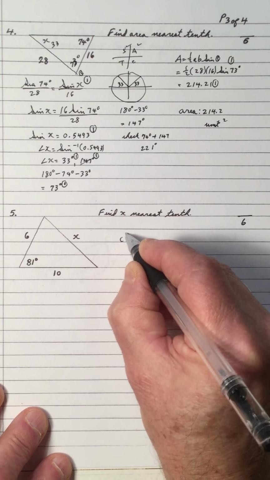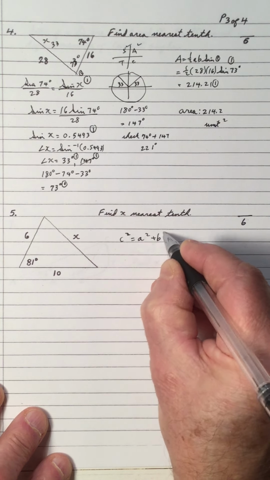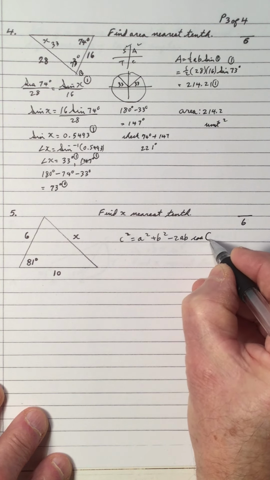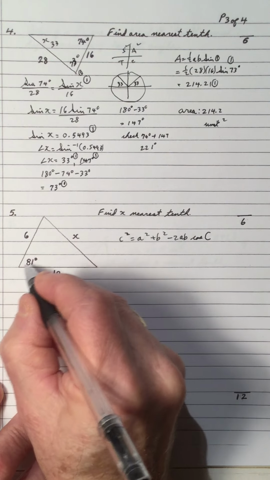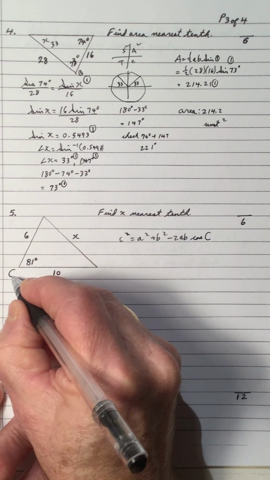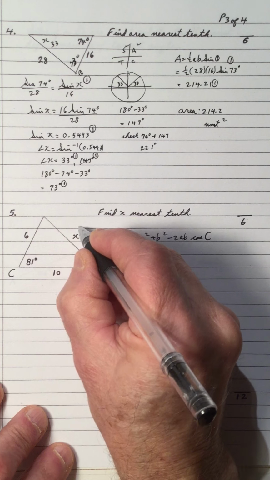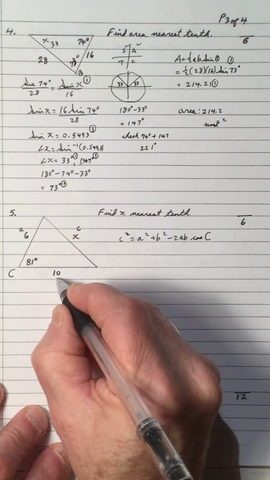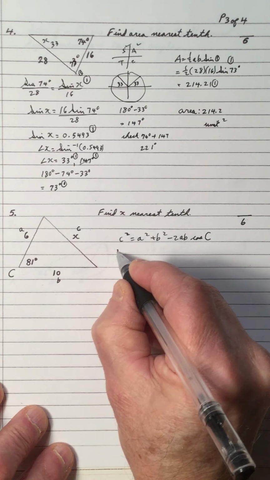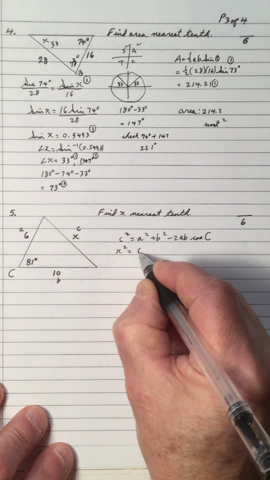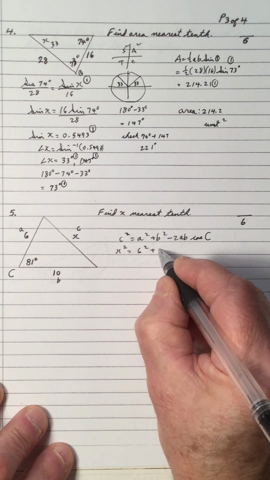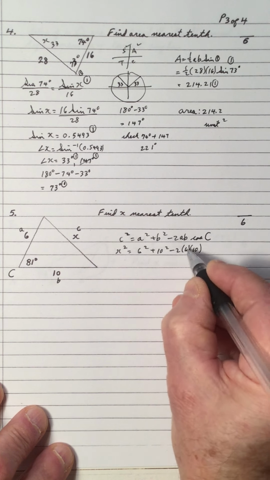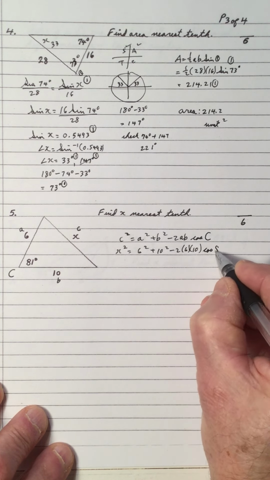C squared is a squared plus b squared minus 2ab cos C. So what I do, this is the angle that I have, so I call this big C. So the side opposite of that is small c. So let's make this A and make this B. So small c is x, A is 6 squared, B is 10 squared, minus 2 times 6 times 10 times cos 81.